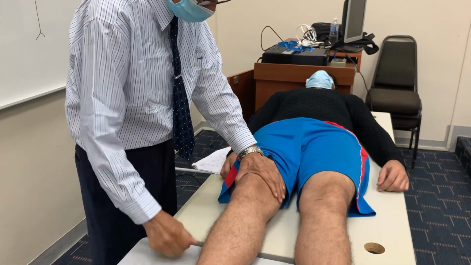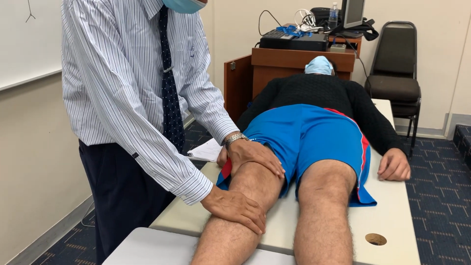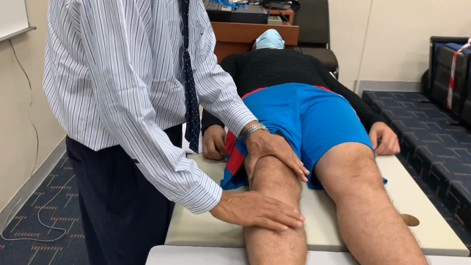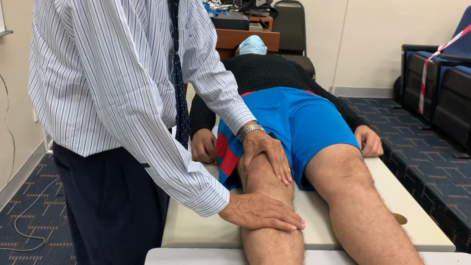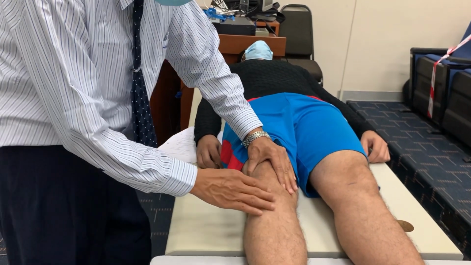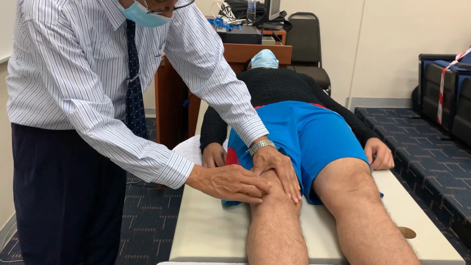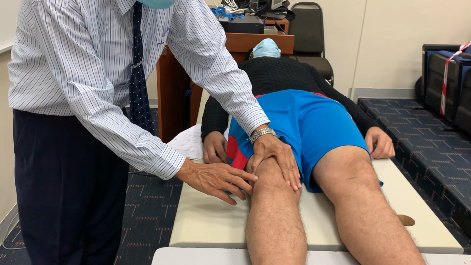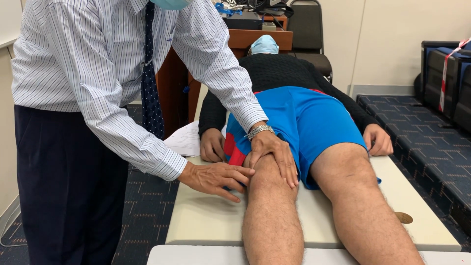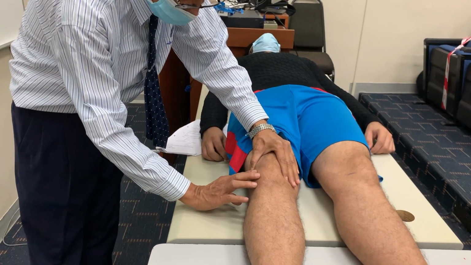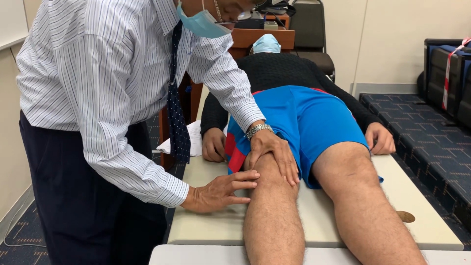So that is the burst test. You empty the suprapatellar pouch, then empty the medial compartment. So the fluid now comes to the lateral compartment. The lateral compartment is here. There is the fluid in the lateral compartment.